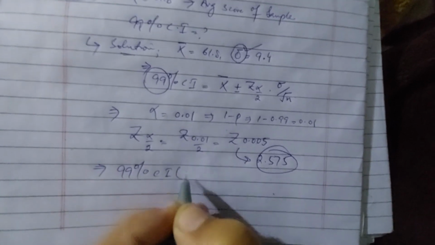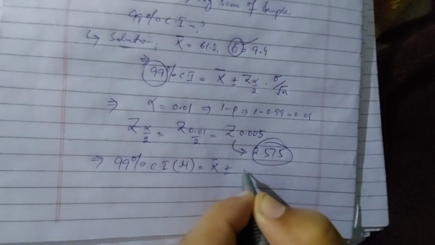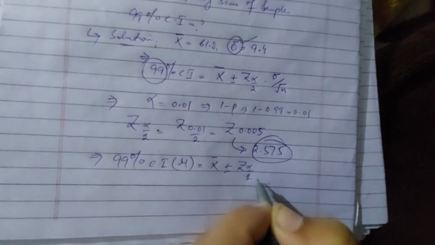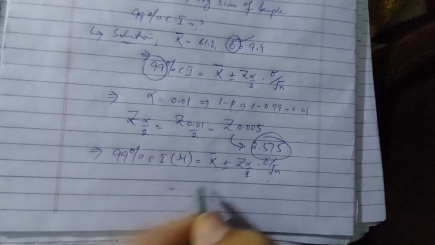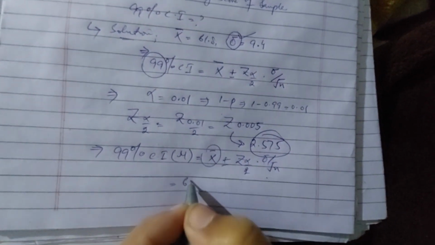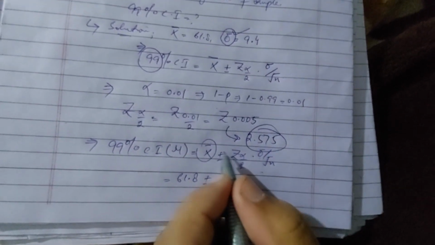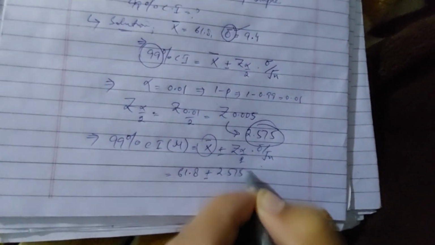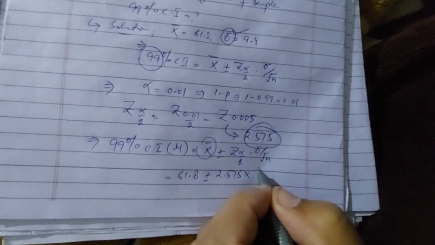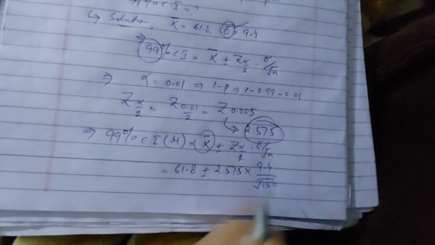So now the 99% confidence interval for mean mu is equal to x bar plus minus z of alpha by 2 into standard deviation divided by under the root n. So x bar is known to us, which is 61.8, plus minus z of alpha by 2, which is 2.575, multiplied by the standard deviation, which is 9.4, divided by under the root 150.